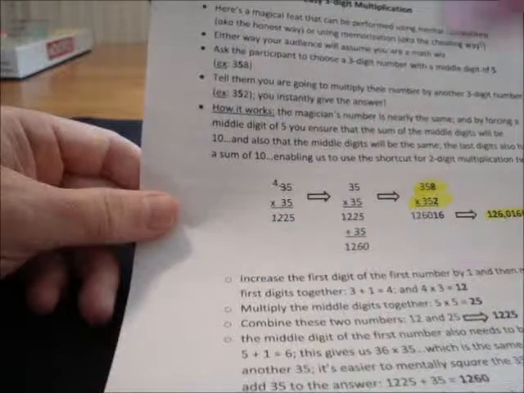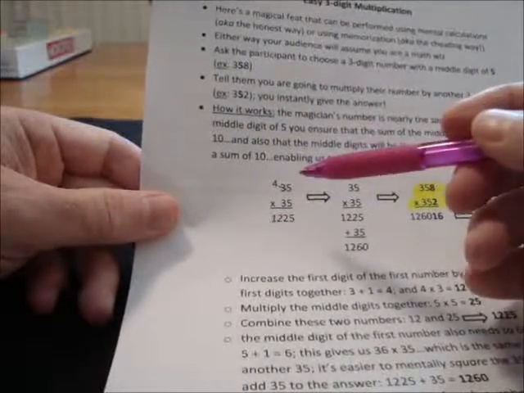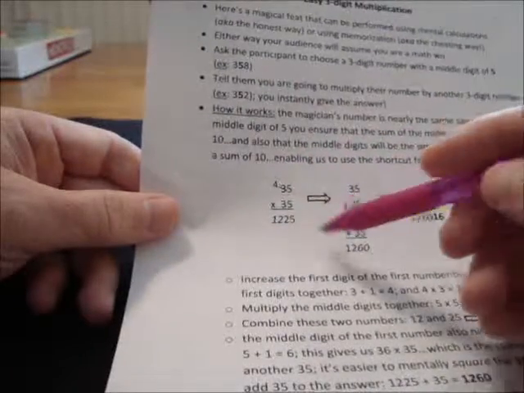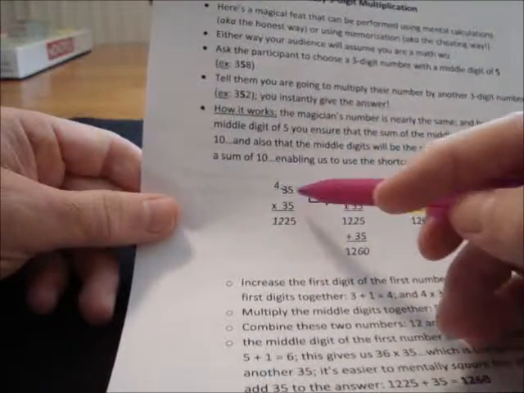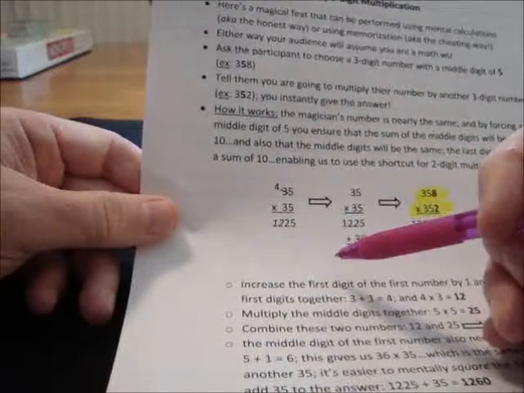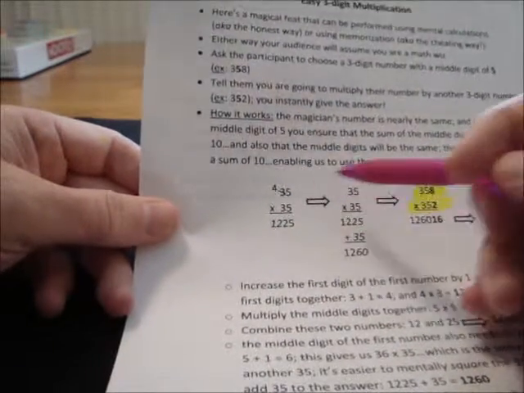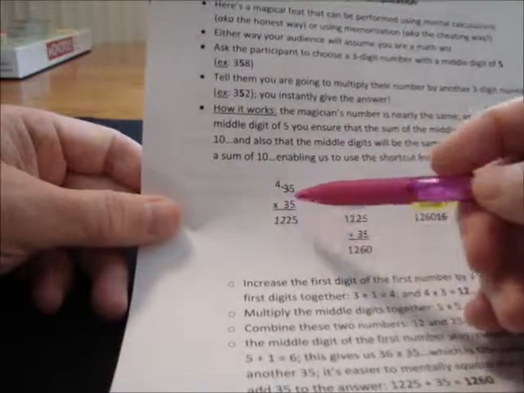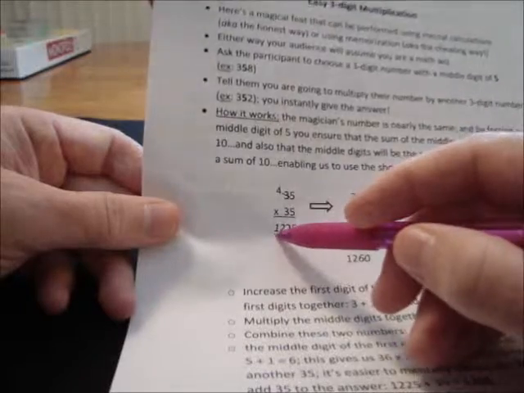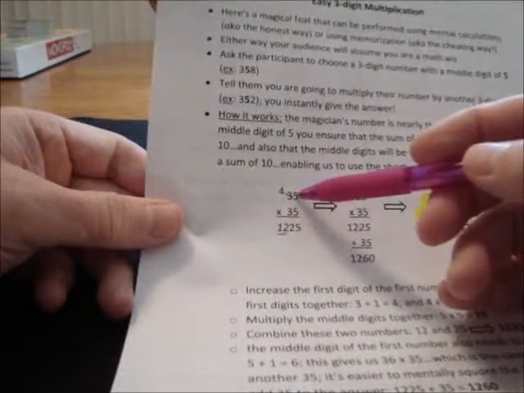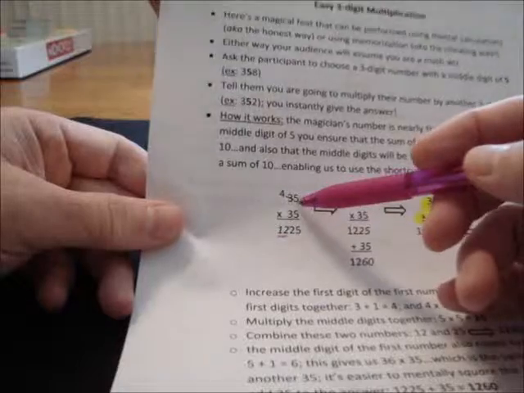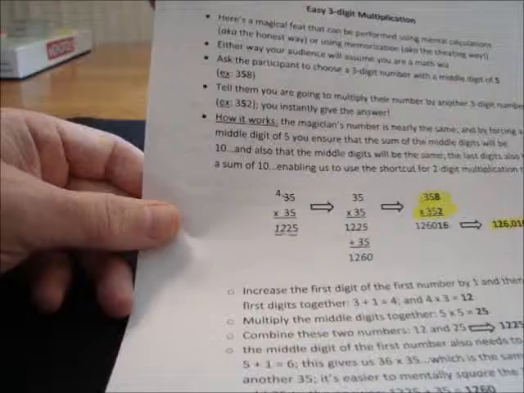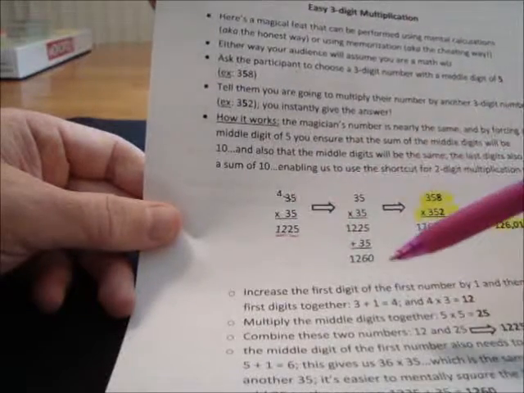Or increase it by 1. So if it was 85 times 85, you would change the 8 to a 9, okay? Now you're not changing both digits. Notice I only changed one of the 3's to a 4, okay? Once I've done that, now all I have to do in my head is multiply 4 times 3, which of course gives us 12, and then multiply the last two digits together. 5 times 5 gives me 25. And that would be the answer to 35 times 35.